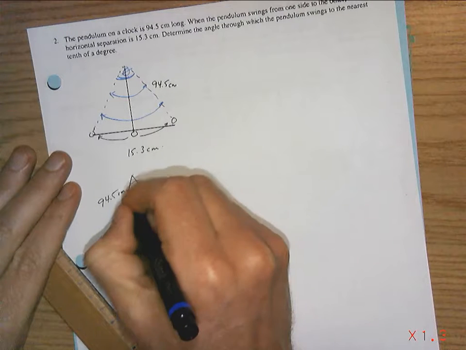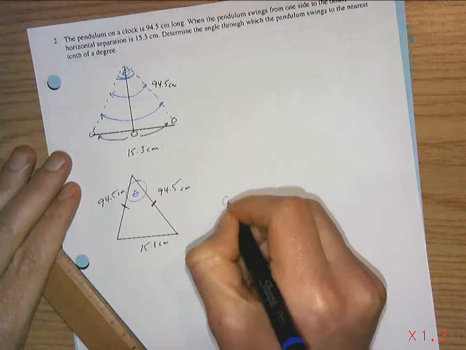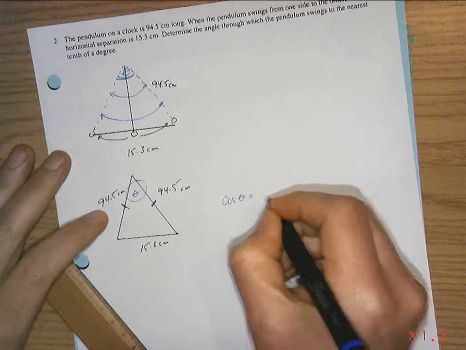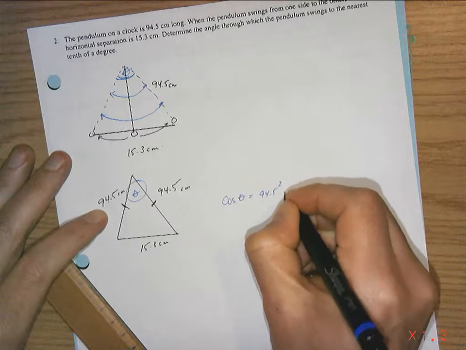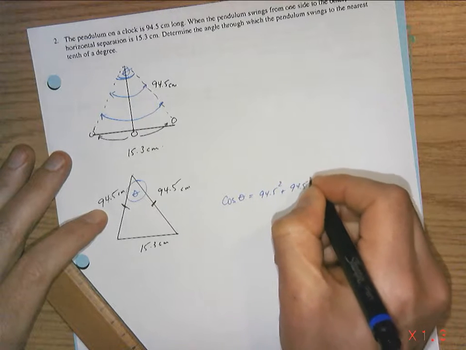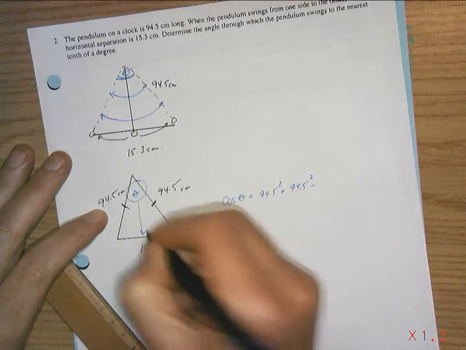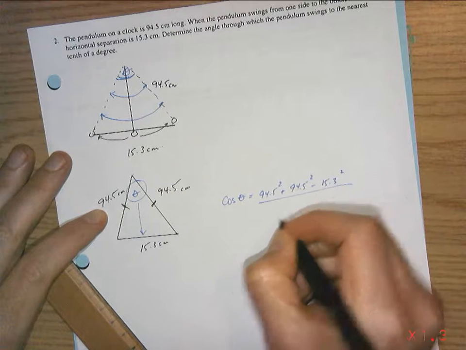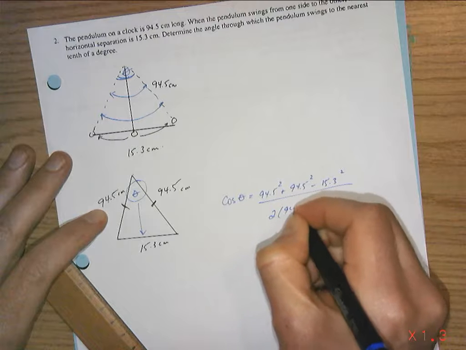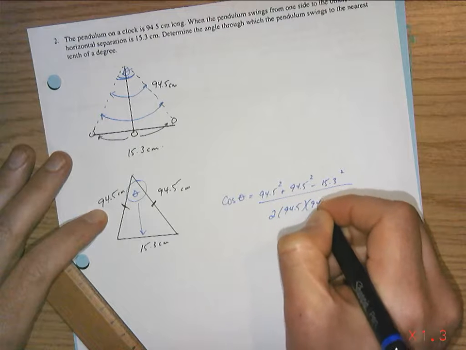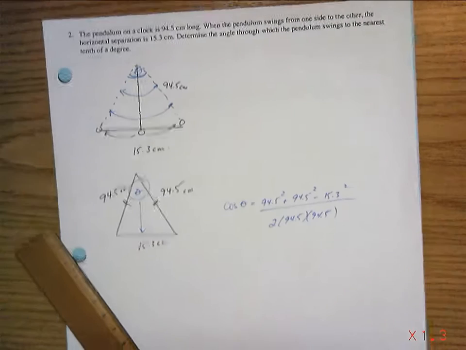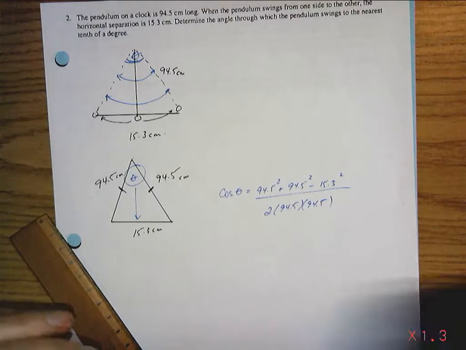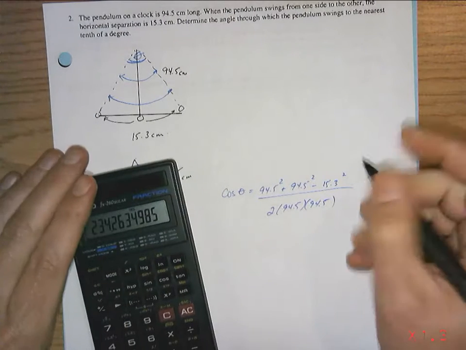The setup is that cosine of the angle that I'm looking for is the other two sides squared, so 94.5 squared plus 94.5 squared, subtract the side opposite the angle I'm using, squared, all over 2 times the other two sides. See that? No formula, just jumped right into doing what I needed to do. Now, there's two marks for that, by the way.